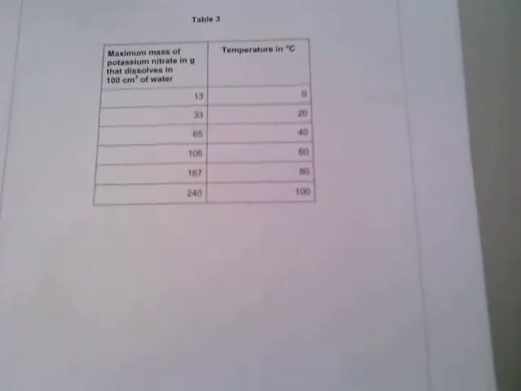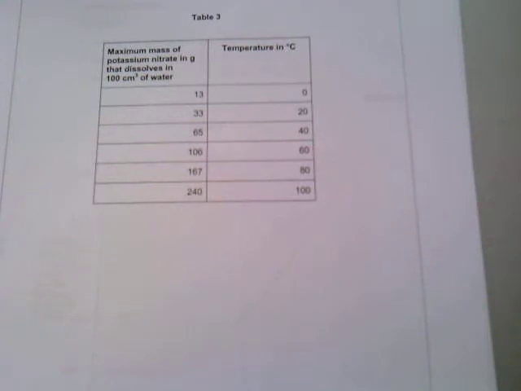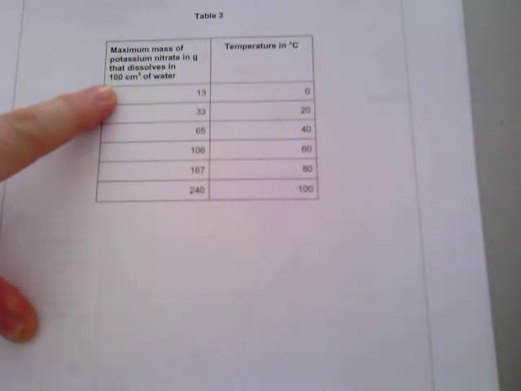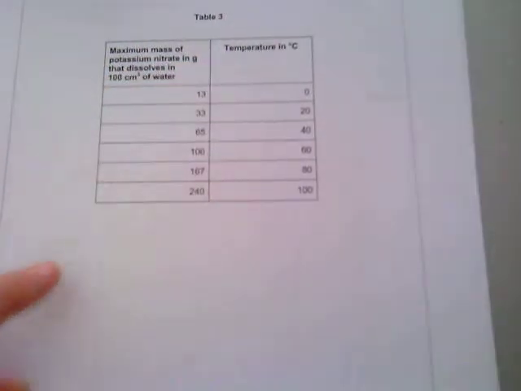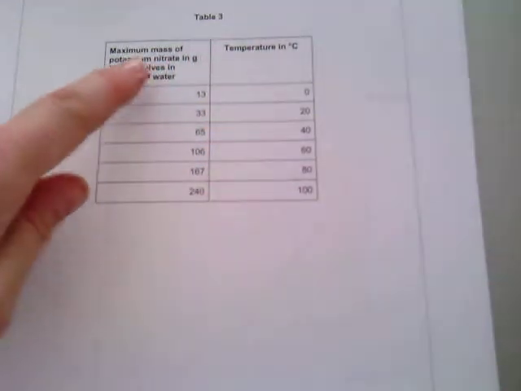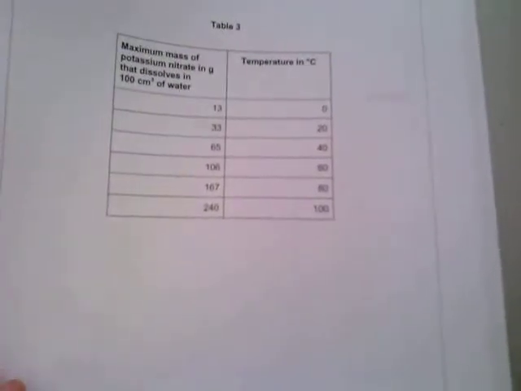Okay, question 4. You were given some data. You're told the question is about the salt potassium nitrate. So we've got the mass of potassium nitrate in grams that dissolves in 100 cubes of water, and a temperature here. So you can see as temperature increases, more of the salt can dissolve in it. The first thing you're asked to do is to plot this data on a graph.